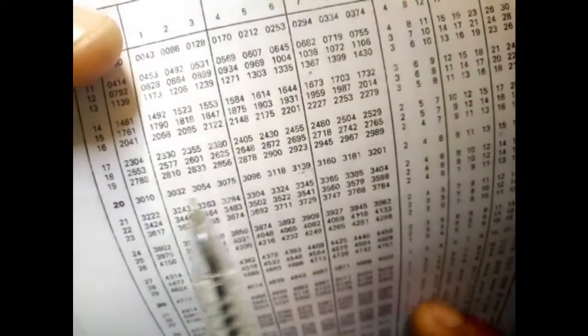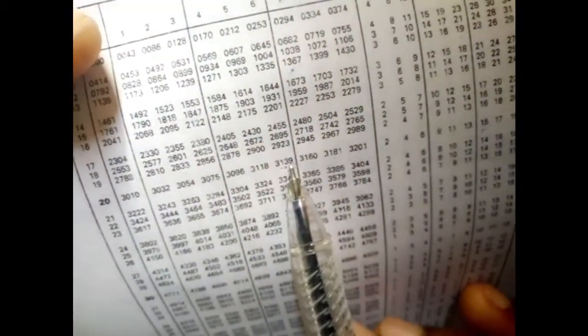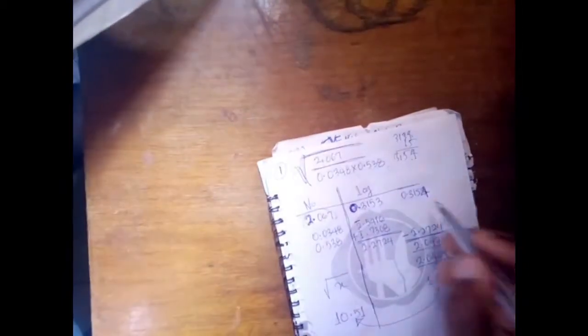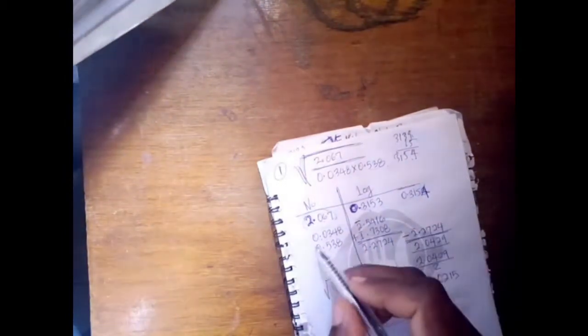So we have 20, under 6, difference of 7. That gives you 3154. So from here our 2.067 gives you 0.3154.